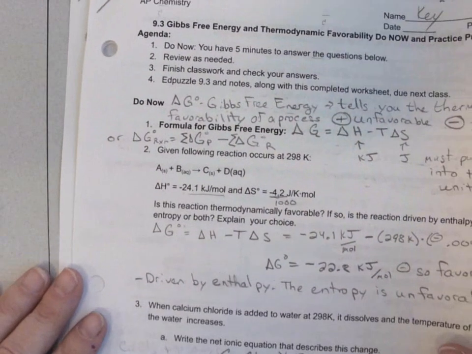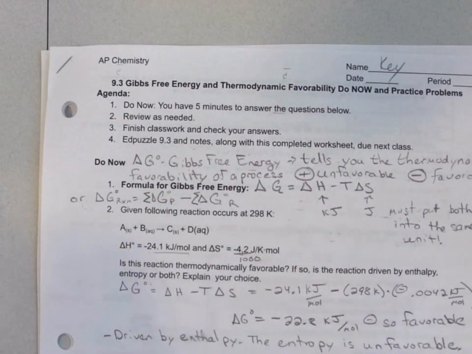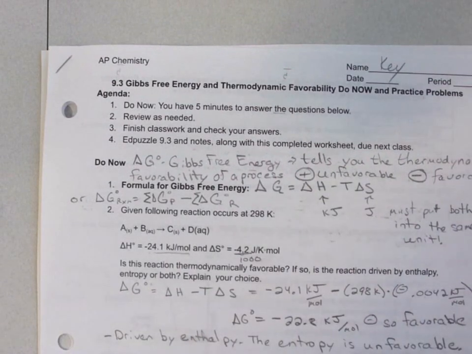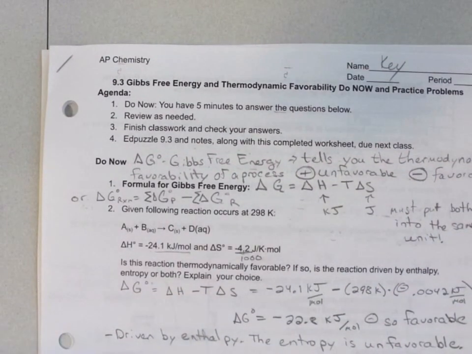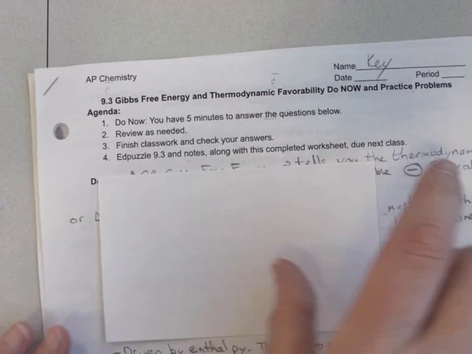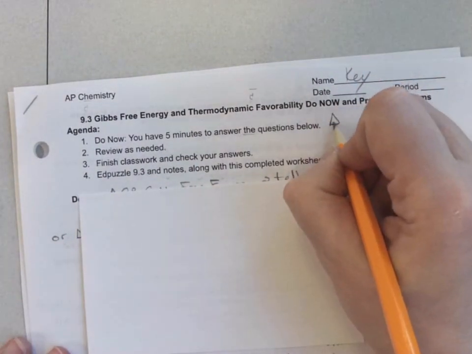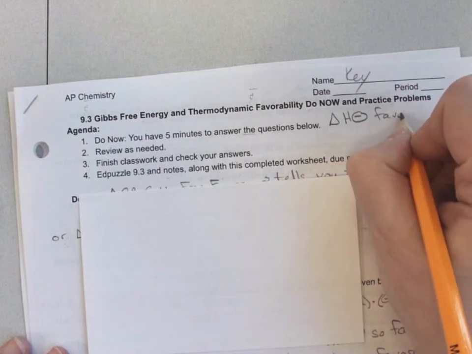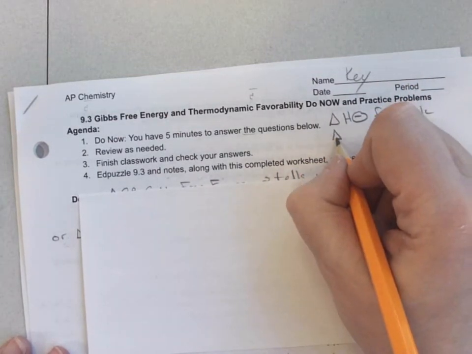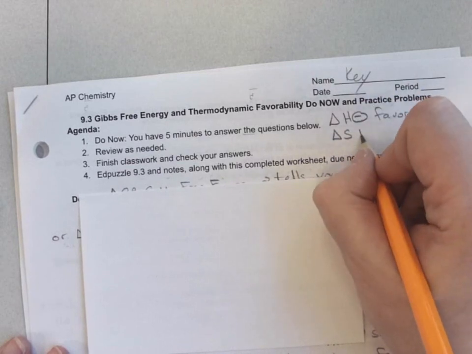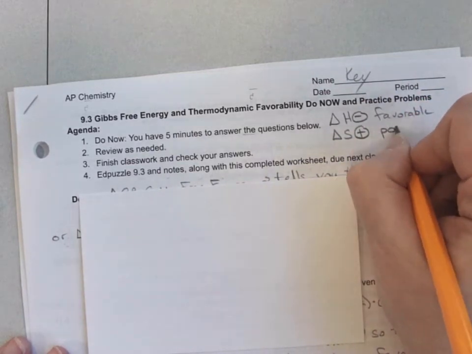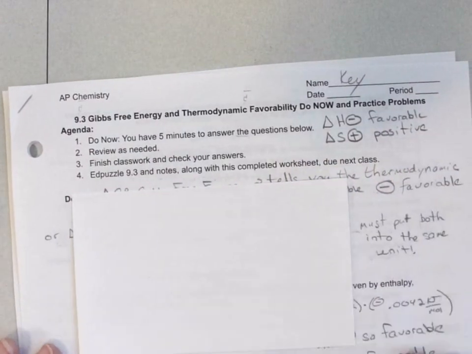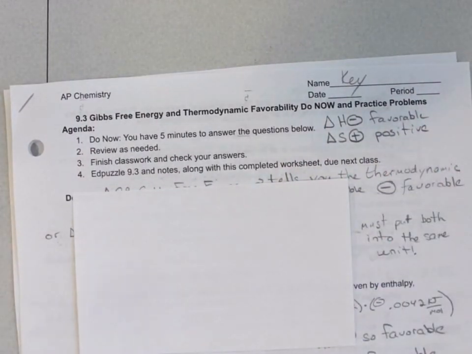Over here. Okay, so let's just start with talking about what Gibbs free energy is. So we've been learning about enthalpy and entropy, and we've said that enthalpy, delta H, let's review that. Delta H, if it is negative, is favorable. And delta S, which is entropy, is favorable when it's positive. Okay. Now, we can have different combinations.